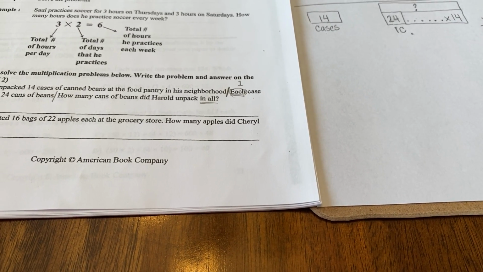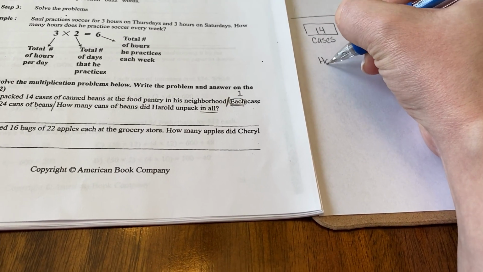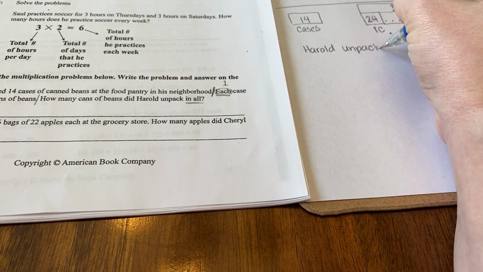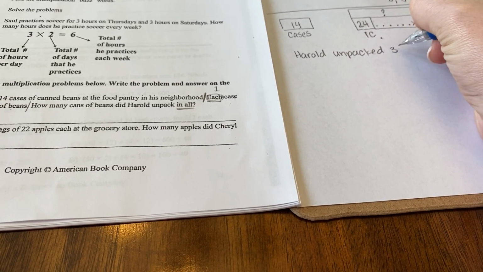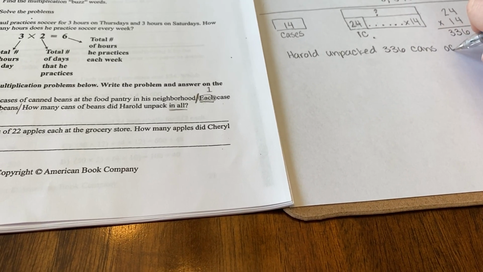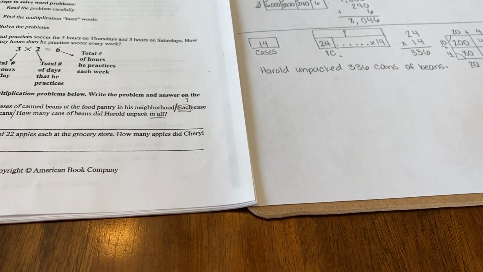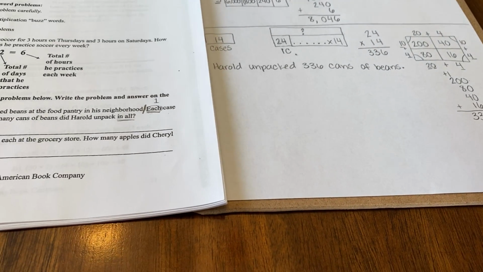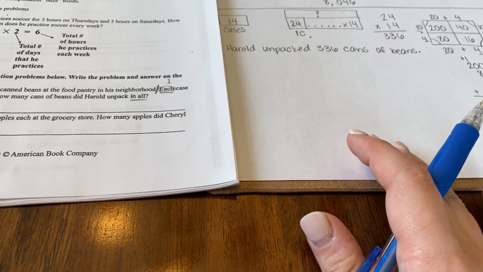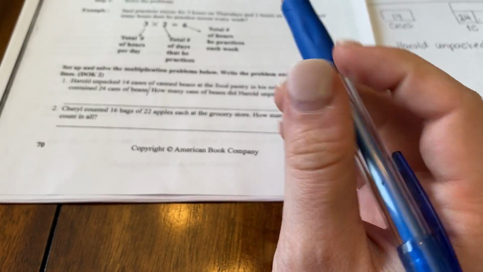So how many cans of beans did Harold unpack in all? Harold unpacked 336 cans of beans. All right, so a little bit more work for these, but again, that's okay because we want to make sure we get the correct answer. So now you're going to do number 2 on your own.